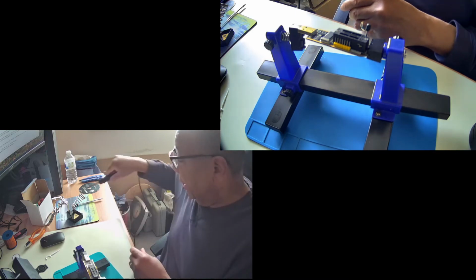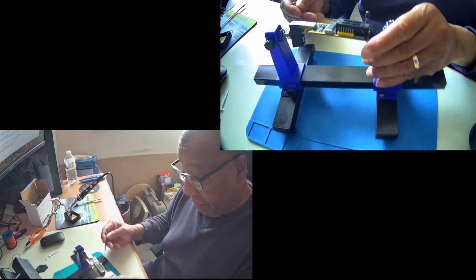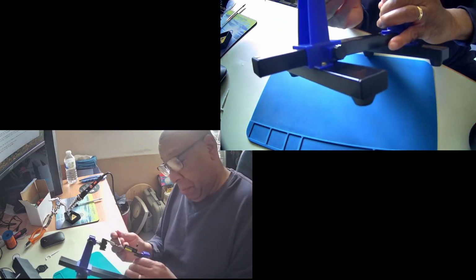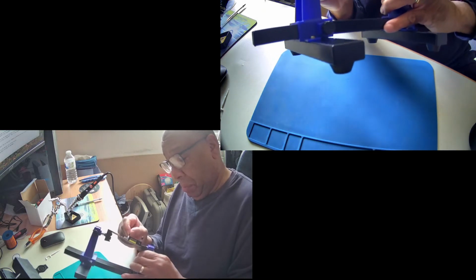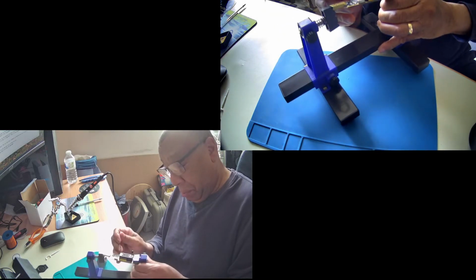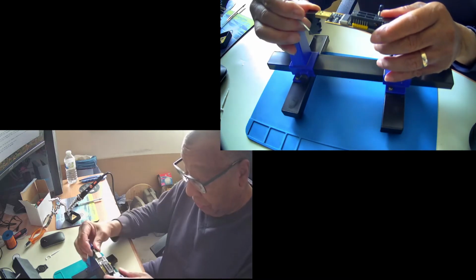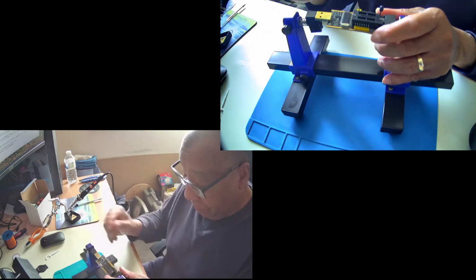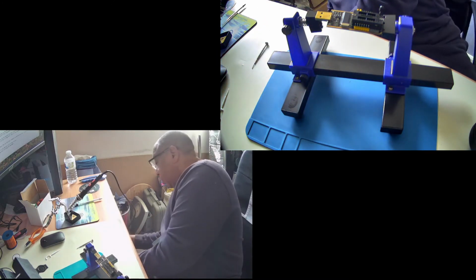I think I need to get my tweezers. It's not as easy as it looks. I have some tweezers.